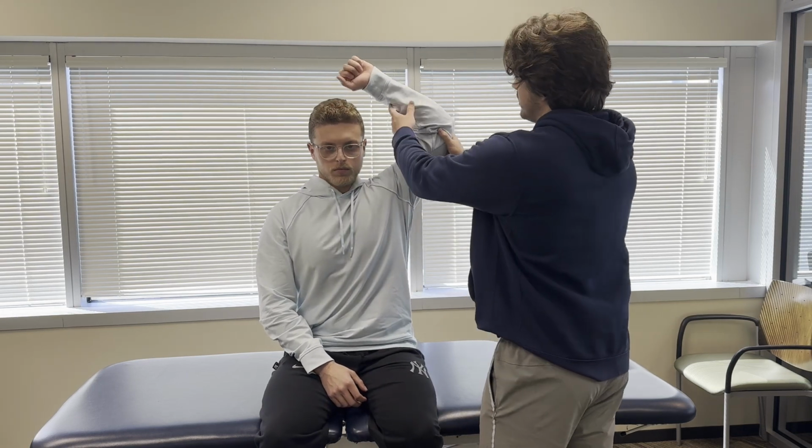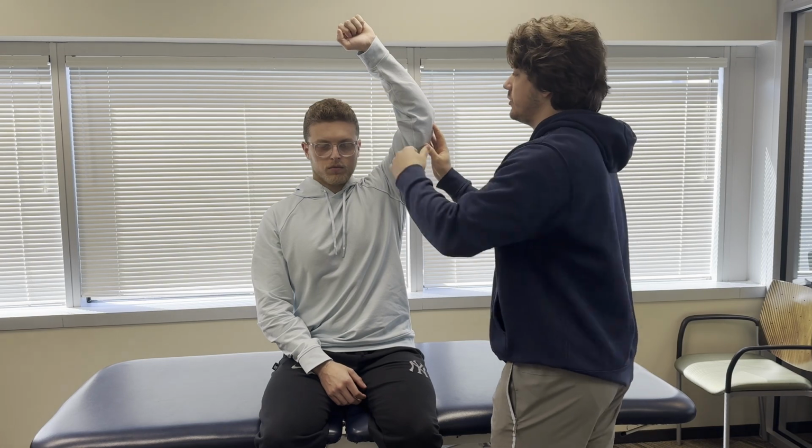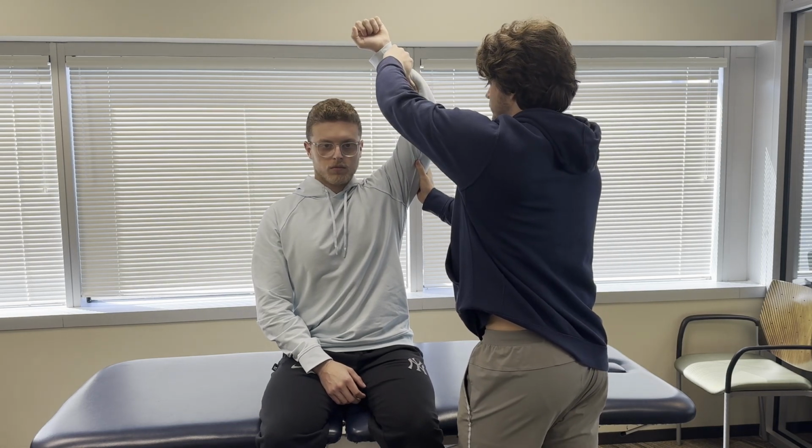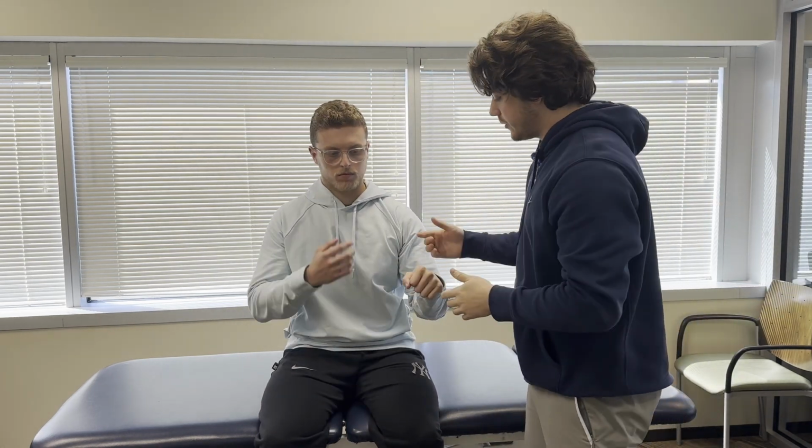C7 is going to be tricep extension. So we'll bring him into that extension, that tricep position. Again, we'll make sure it's in that short position, so allow the triceps to not be on too much stretch here. And then C7 is also wrist flexion. So bring him into wrist flexion.